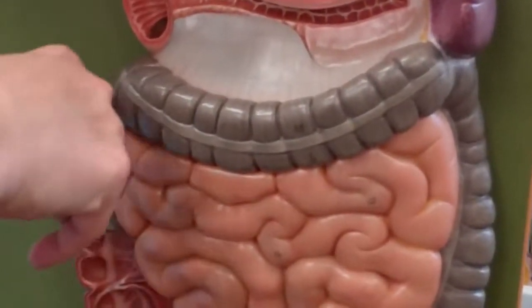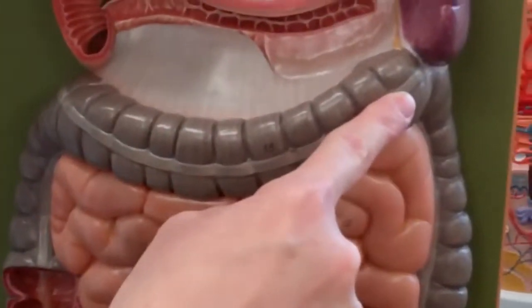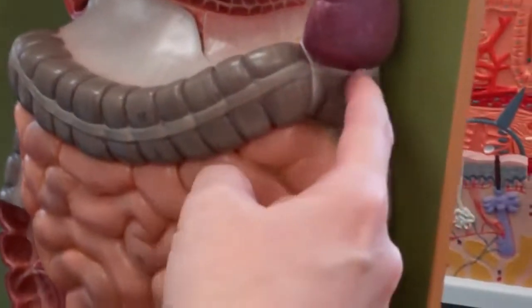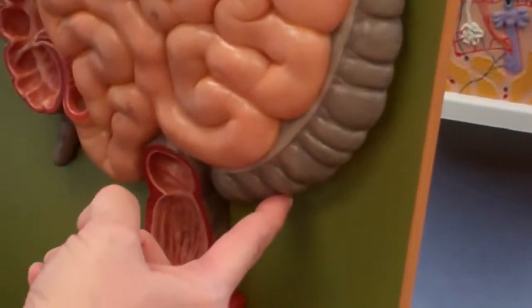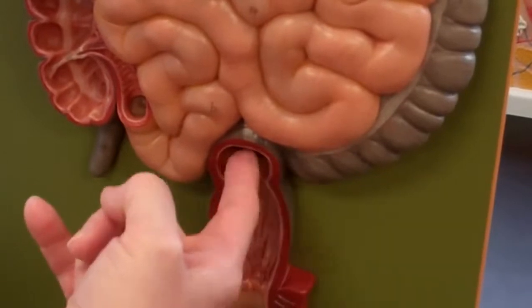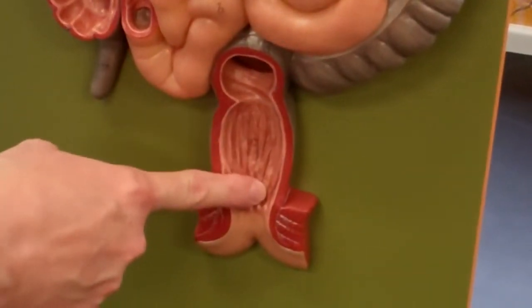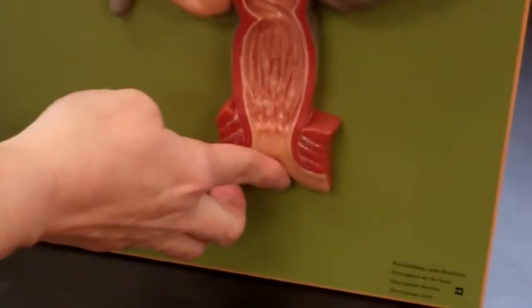And you have the ascending colon, so it's climbing, it's coming up. Transverse colon. You have the descending colon. And then when you get back in the back, there will form an S shape to the colon, and that's called the sigmoid colon. From there, we have the rectum, the anal sphincter, and the anus.